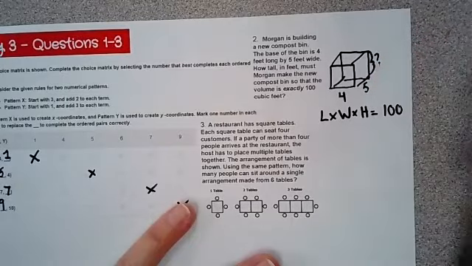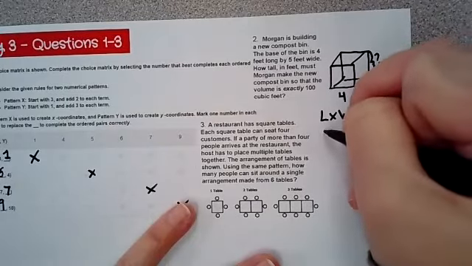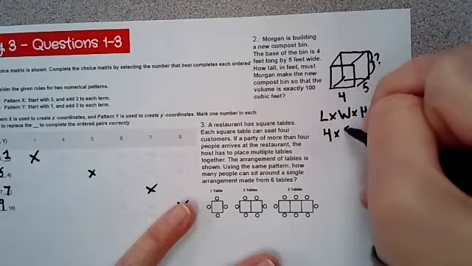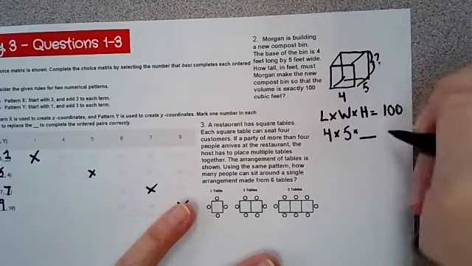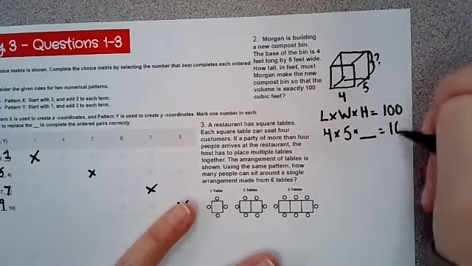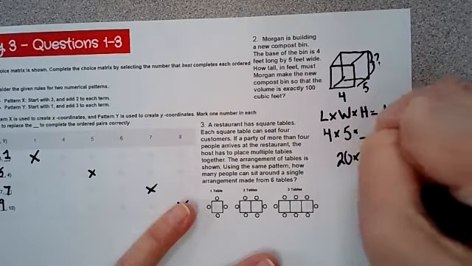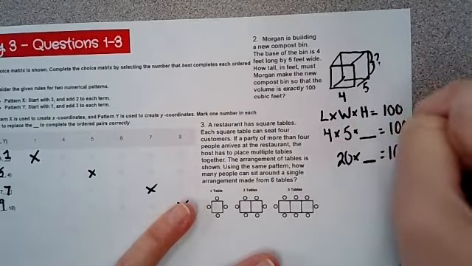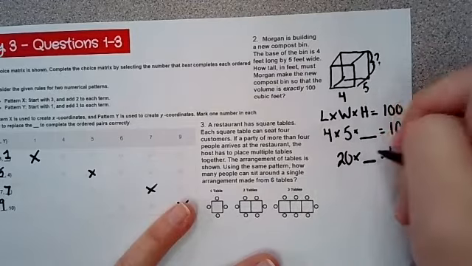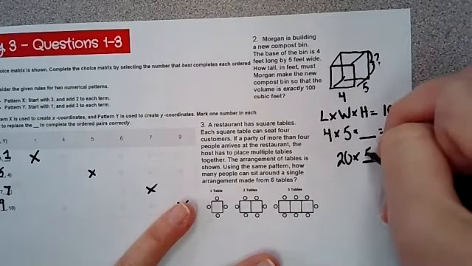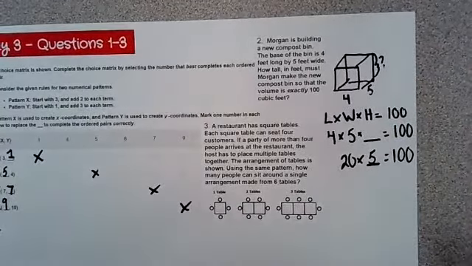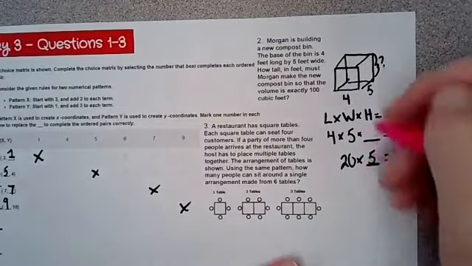So, the length is 4, the width is 5. So what does the height have to be to give you 100? Well, 4 times 5 is 20, times what number will give you 100? It is 5, okay? And I like to highlight it because it makes me feel froggy.